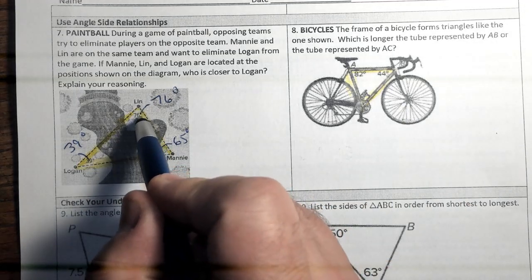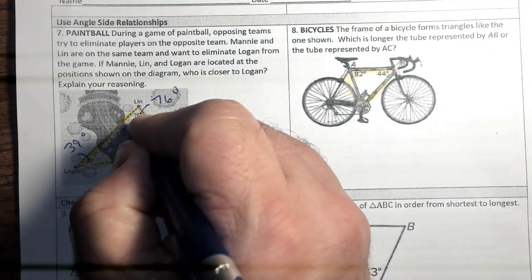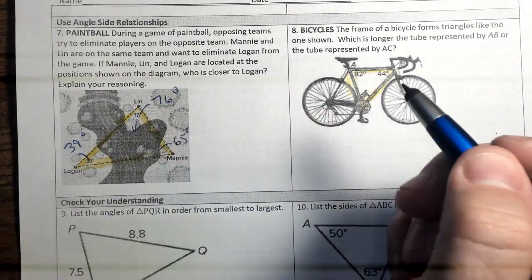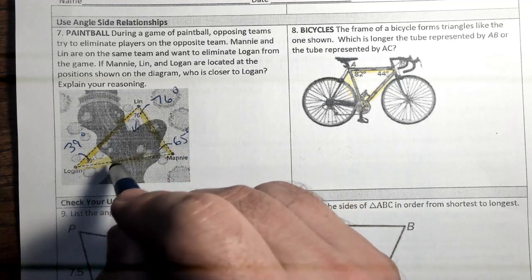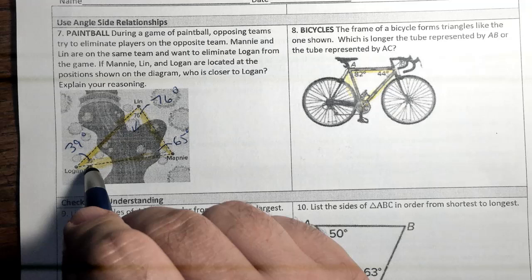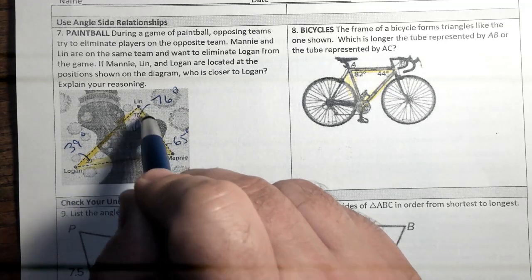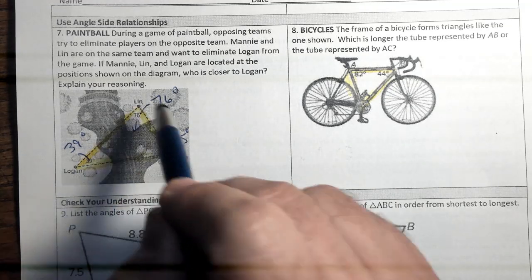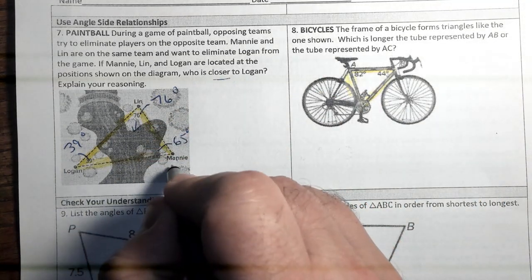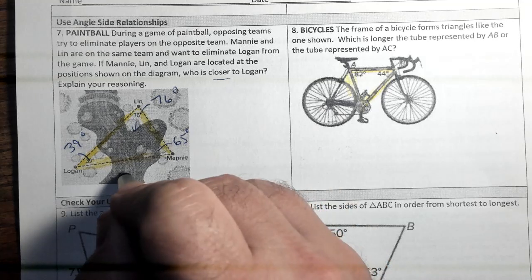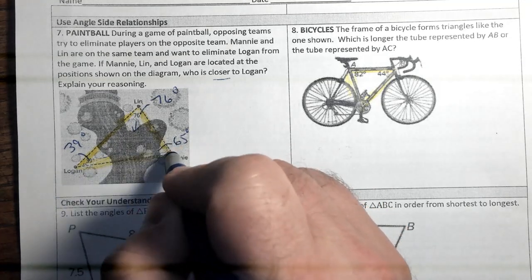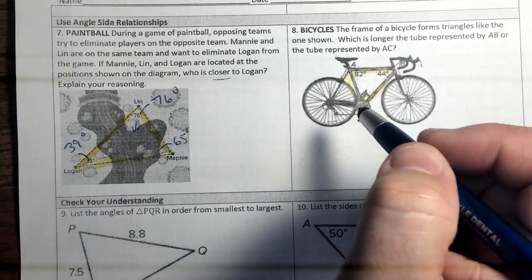So now, Lynn has the biggest angle, so the longest side is directly across from that. So that's Manny, excuse me. So who's closer? Manny and Logan? Or let's see, from Logan's, this angle is the smallest. So the shortest distance is going to be Lynn. So we want to know who's closer. So Lynn's angle put Manny and Logan further apart. Logan's angle puts Manny and Lynn closer together.